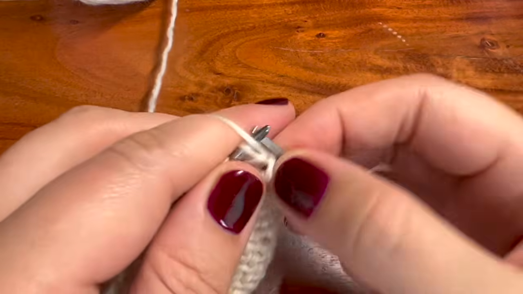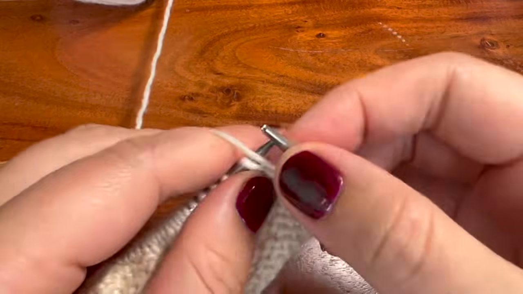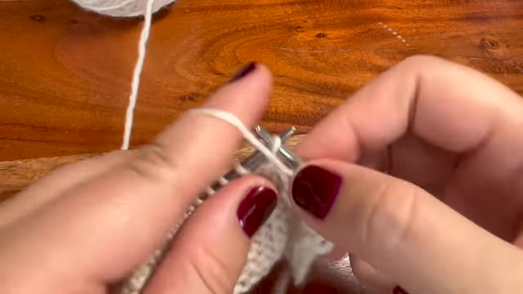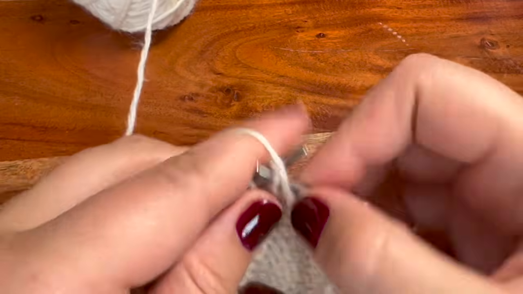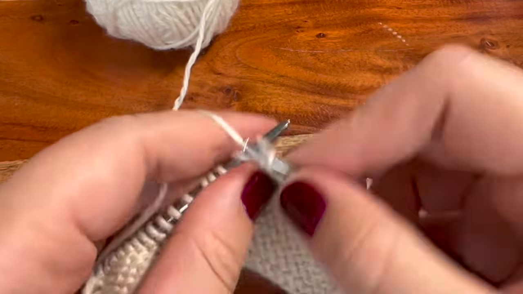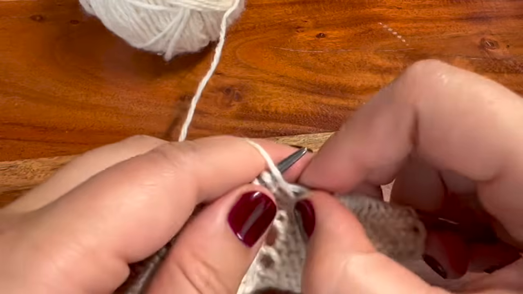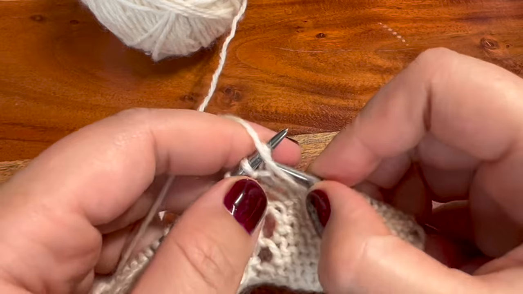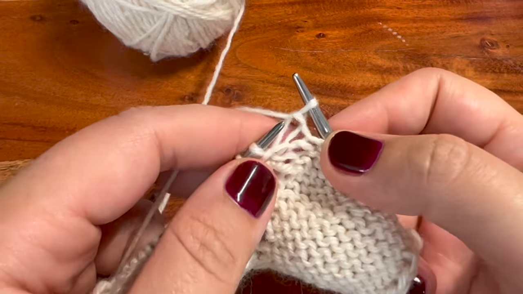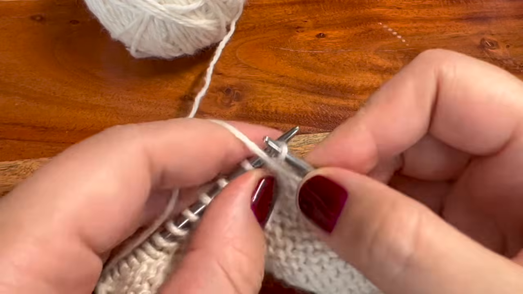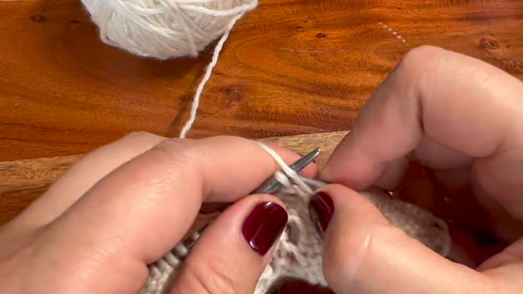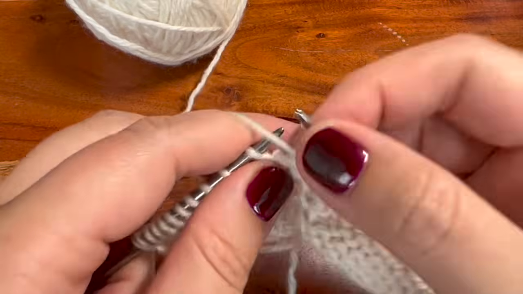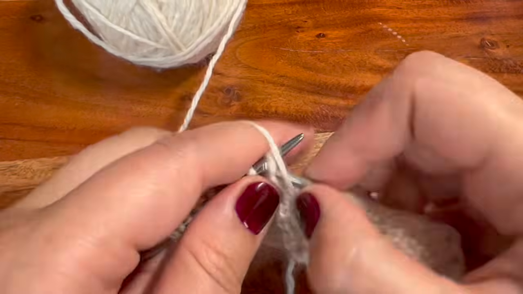Now let's see what happens on the back side, on the purl side, and pretty much nothing happens, because you've already formed the stitches and you knitted them on the right side, on the knit side. So here are my purl stitches, and I still go through the front legs, see, like this, and it doesn't have any difference from the other stitches.